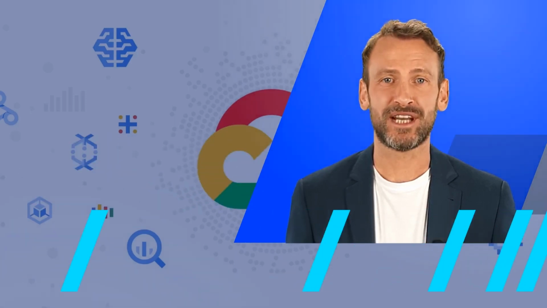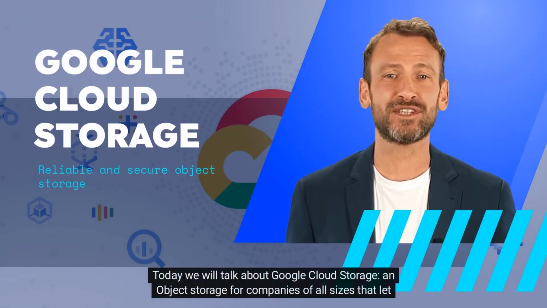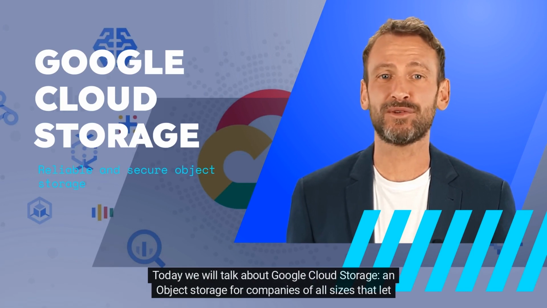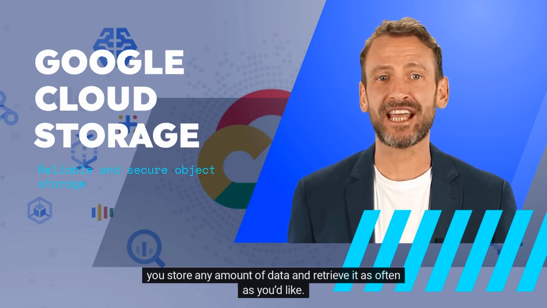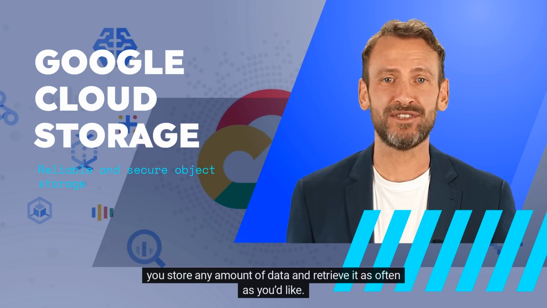Hi. Today, we will talk about Google Cloud Storage, an object storage for companies of all sizes that lets you store any amount of data and retrieve it as often as you like.